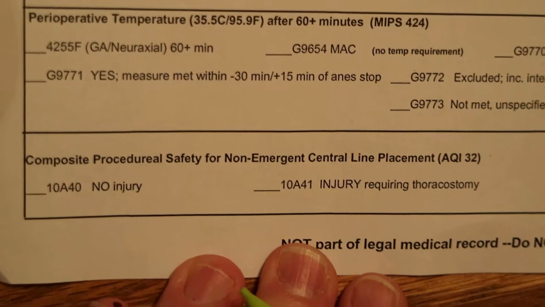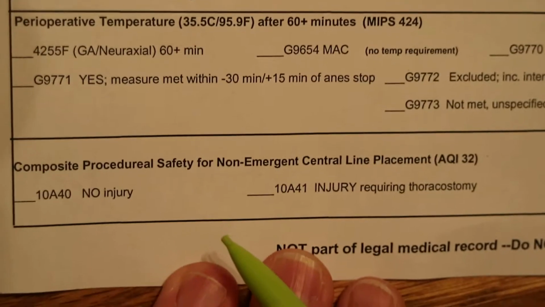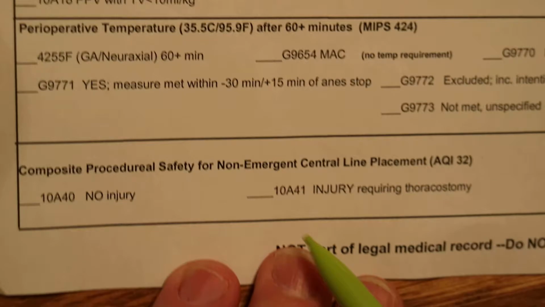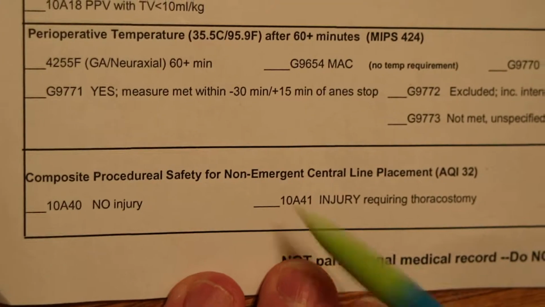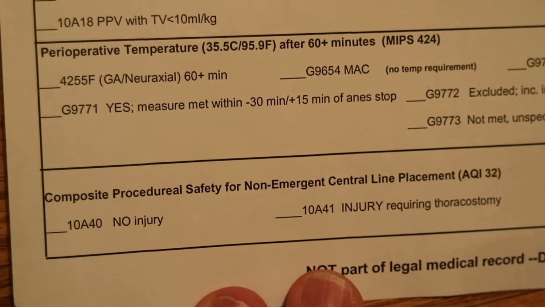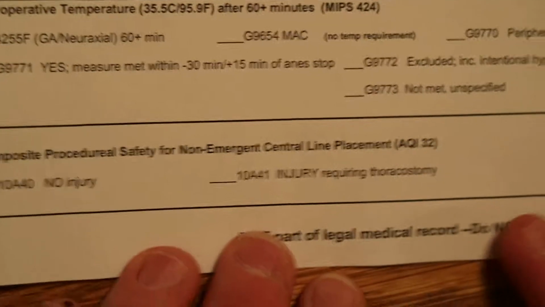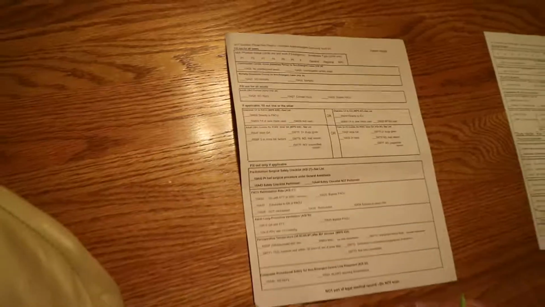And then finally, if a central line or central venous catheter is placed and it is in a non-emergent case, you will check the respective line. Hopefully this clears up the QCDR, and thank you for your time.